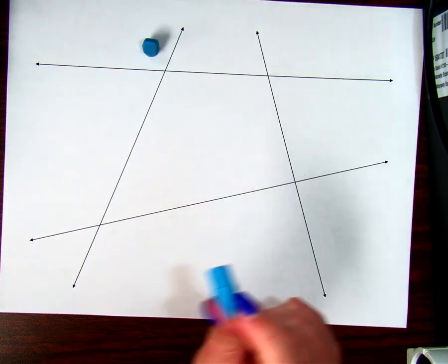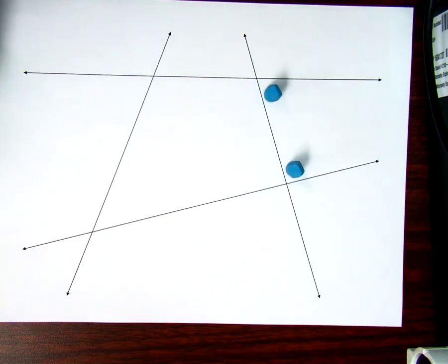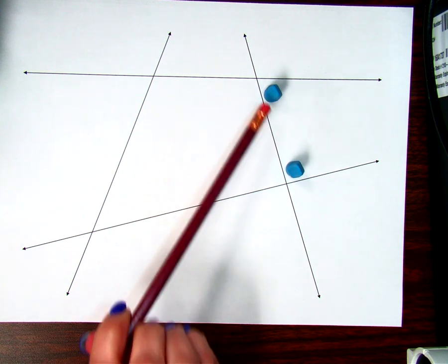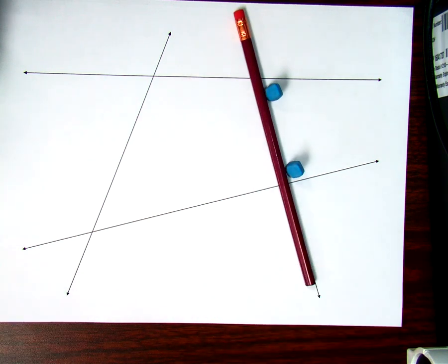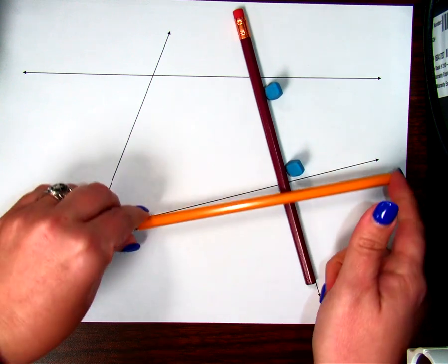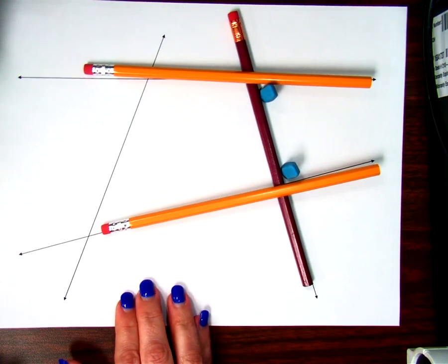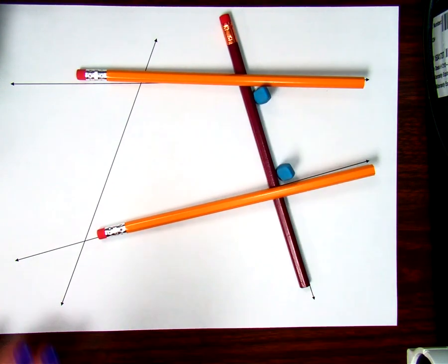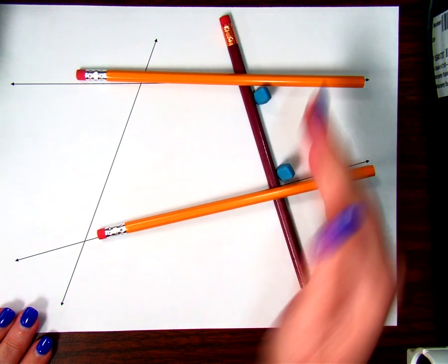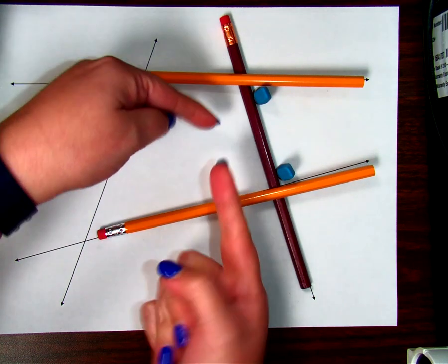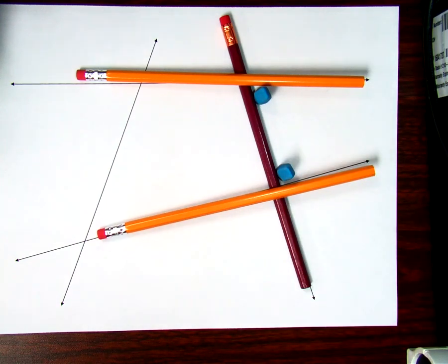Let's say we'll keep that one right there where it was, and then we'll come right down over here. Okay, so to get from this eraser to this eraser, I'd have to drive down this street. So that makes that one my transversal. And then the 2 lines that are being intersected are here and here. Okay, so now when I look, I can see these 2 are on the same side of my maroon pencil, my transversal. They're both to the right, and they're inside my 2 yellow pencils. So they're same side interior. Remember, sometimes we call that consecutive interior.